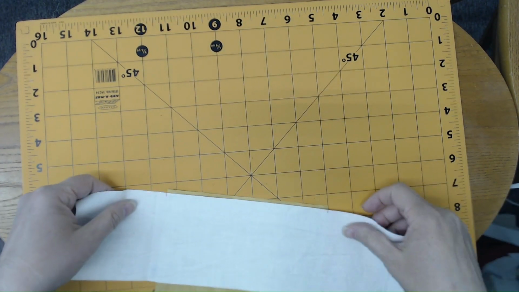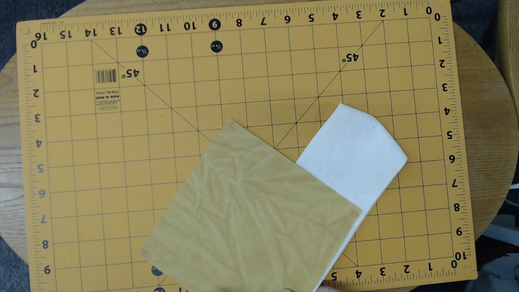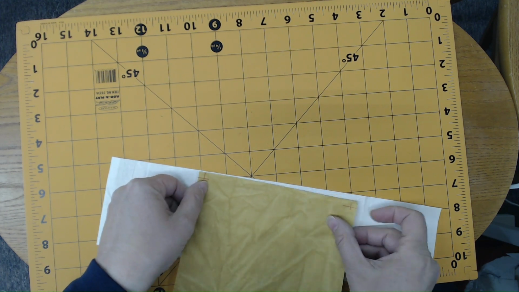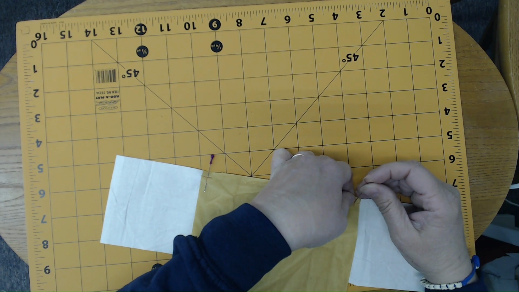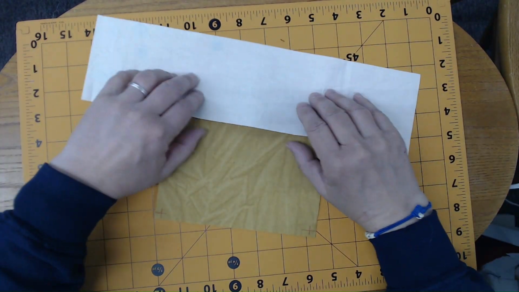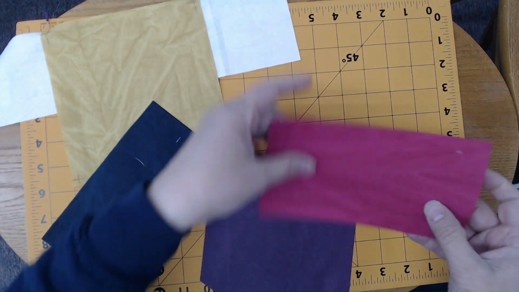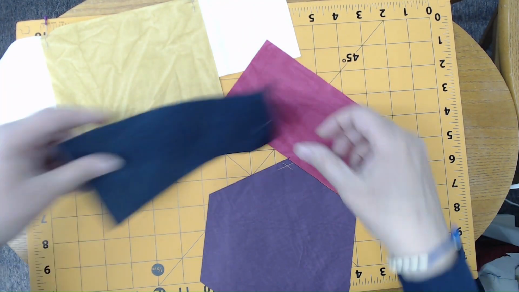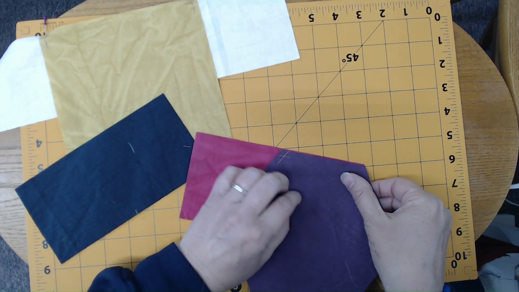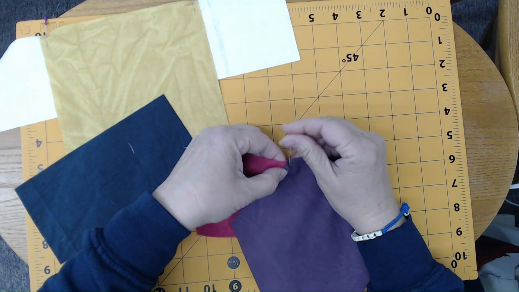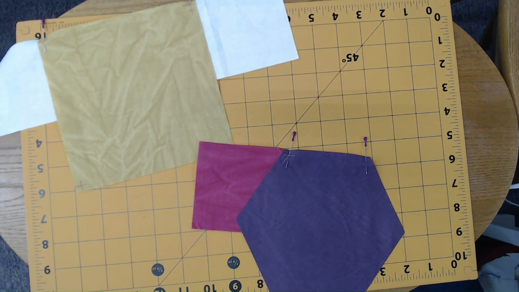Now let's put things together so we're ready to sew them. You're going to align the mark on the back of the strip with the corner of your base unit. Again, note you're not aligning your X on the base unit with the mark on the strip. You're aligning the corner of the base unit with the mark on the strip. Right sides together, pin everything together. You're going to be sewing from the base unit side, so you'll probably want to put your pins on that side because you're going to have that side up.